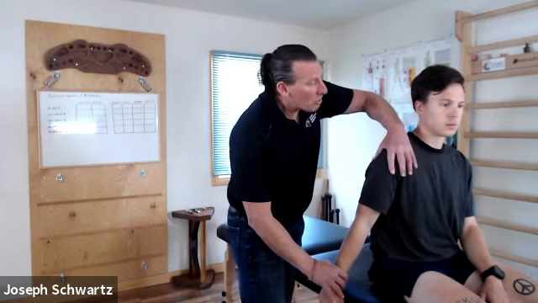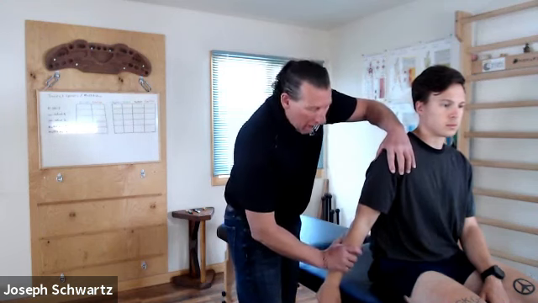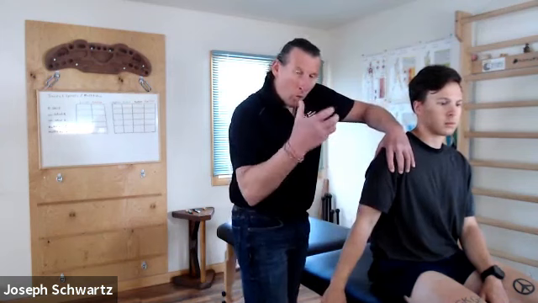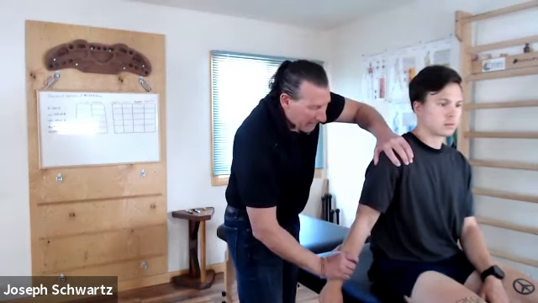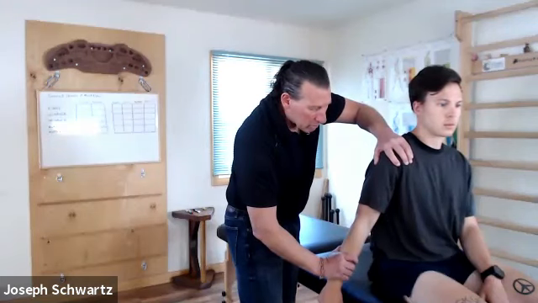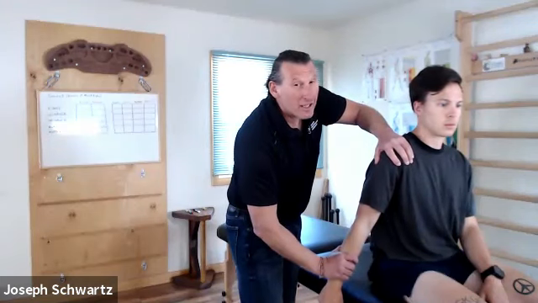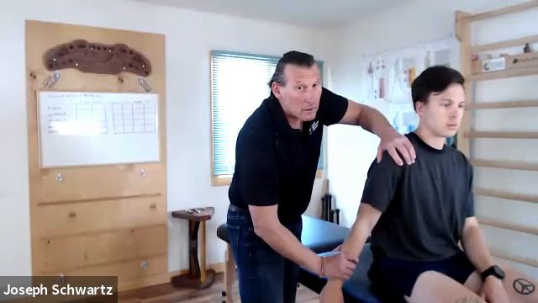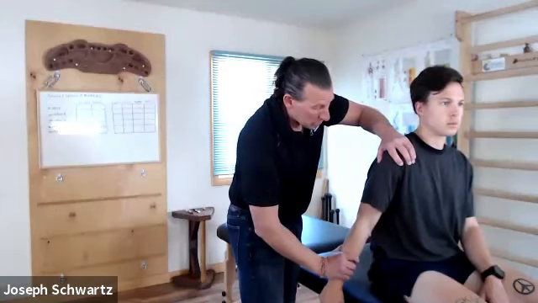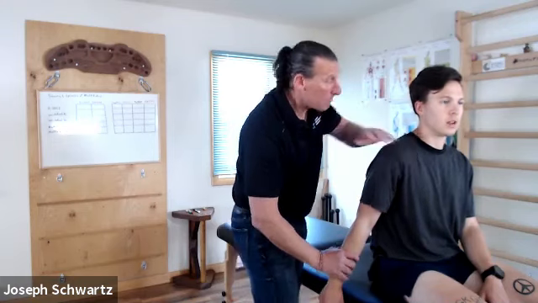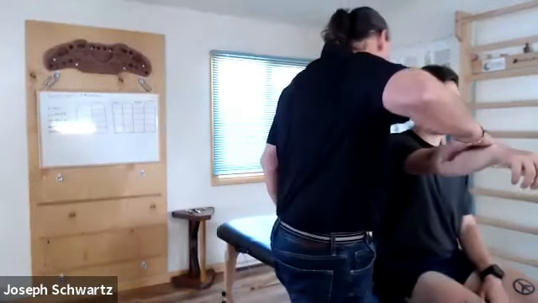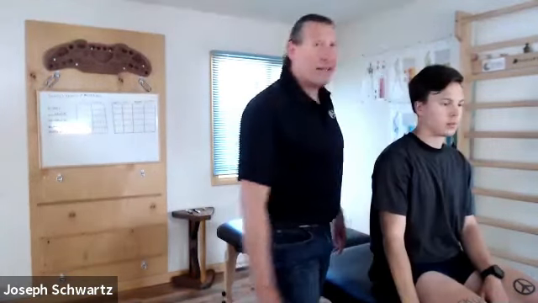Now I'm going to support the joint capsule. I'm going to hold the arm so that I can pull the arm like a full lever, and I'm gently distracting it from the joint. I'm going to wait for that release. And there it is. You feel that start to soften? Yeah. Hold through here. Temporarily inhibited.